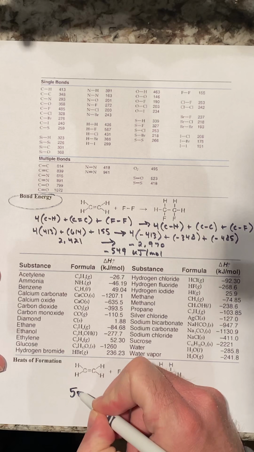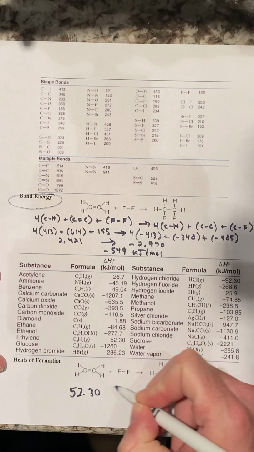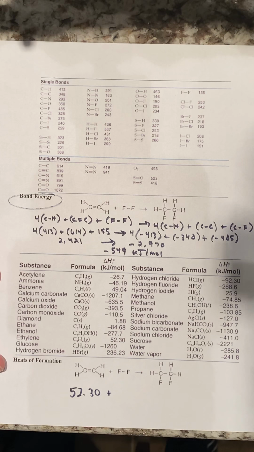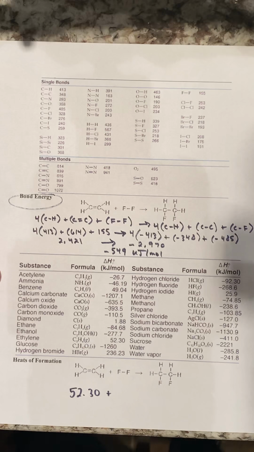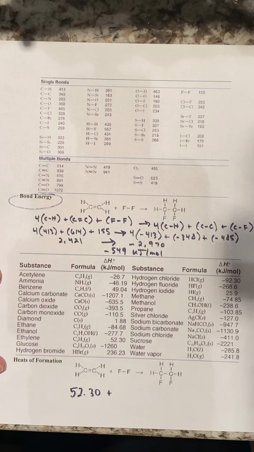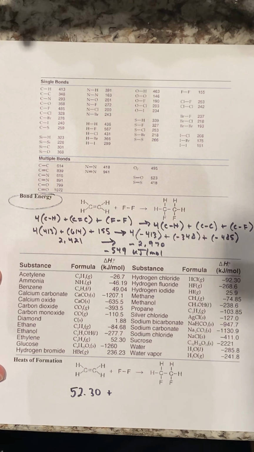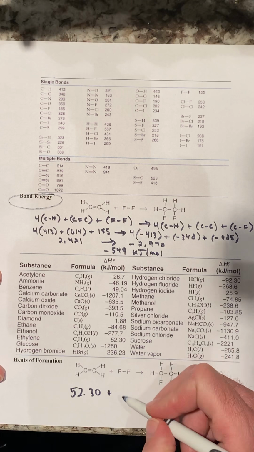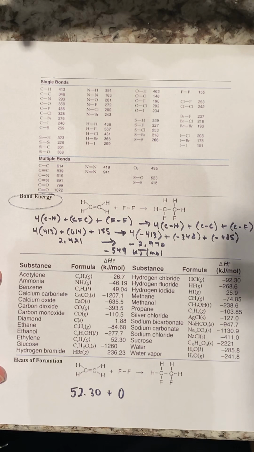So I'm just going to write 52.30. Another nice thing about heats of formation is anything in its natural state is just a value of 0. So this would be just fluorine gas in its natural state. Doesn't take energy to do anything with something in its natural state. So that's just a value of 0.